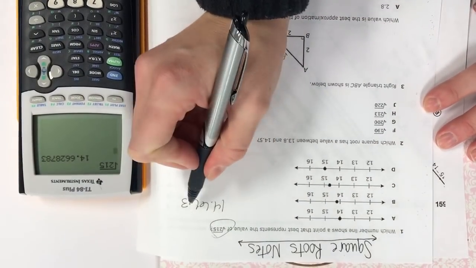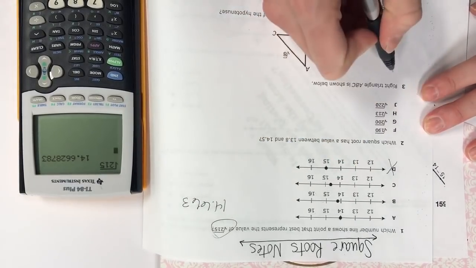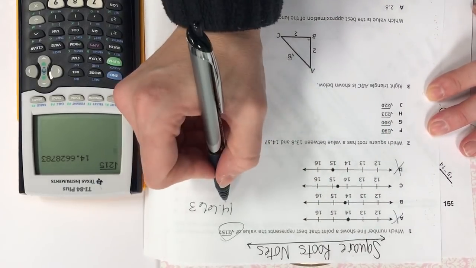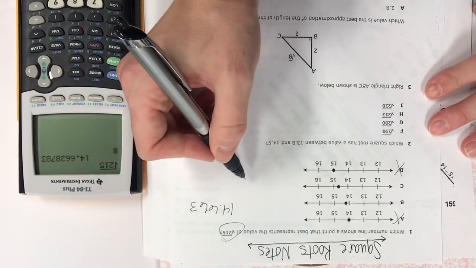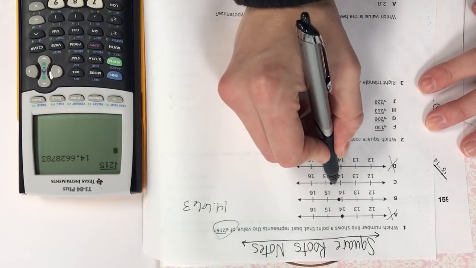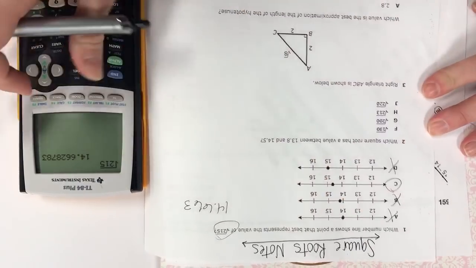And so we want to see where it's going to match. It's going to be between 14 and 15. So already I can get rid of D. That's right on 15. I can get rid of A. It's right on 14. And so if it's 14.663, is it closer to 15 or is it closer to 14? That's how you want to think about it. And so between B and C, this one is closer to 15, which is what your number would be.